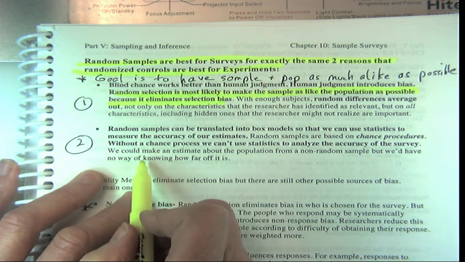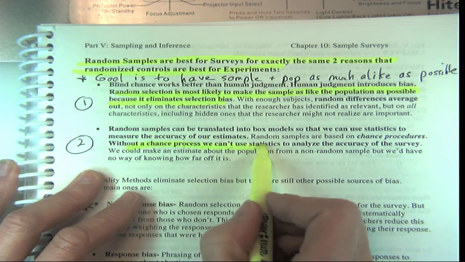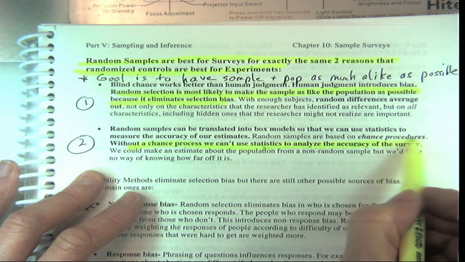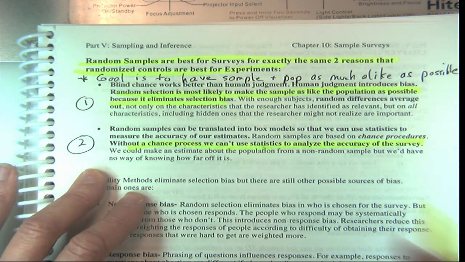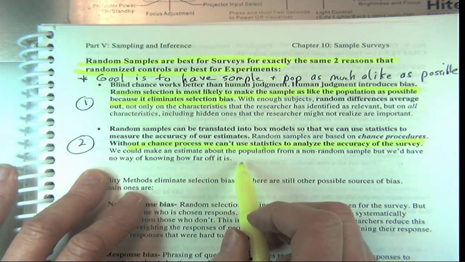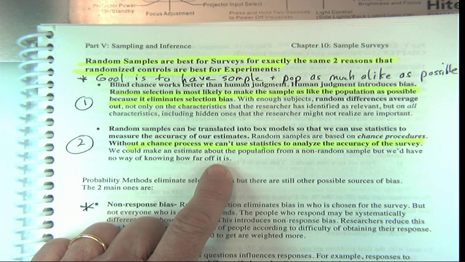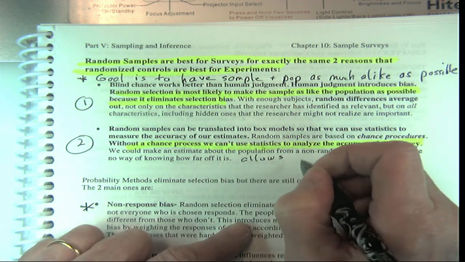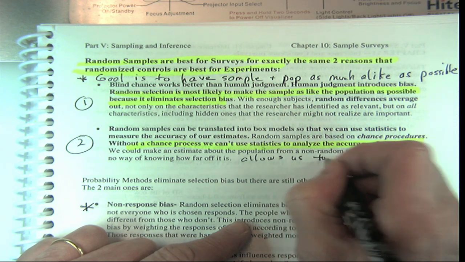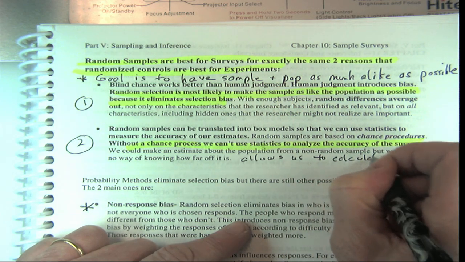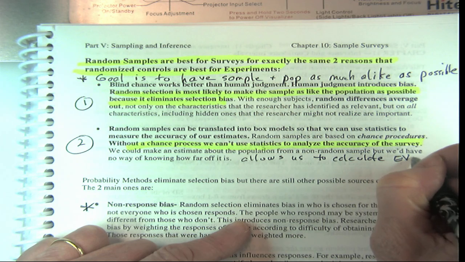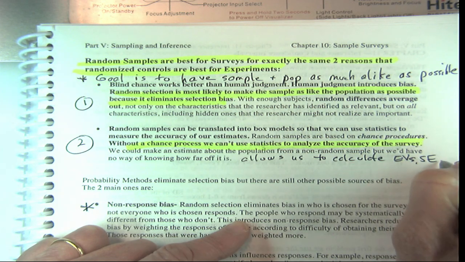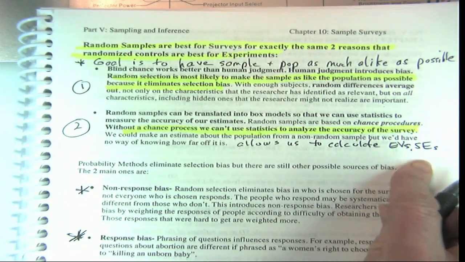So without a chance process, we really couldn't use statistics to analyze the accuracy of the survey. So what it does is it allows us to calculate expected values and standard errors and sampling distributions.